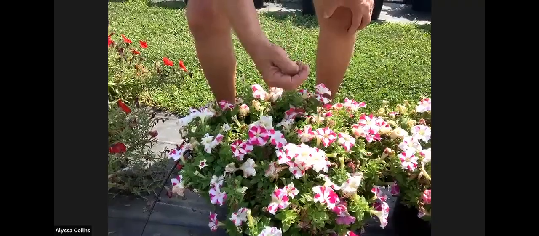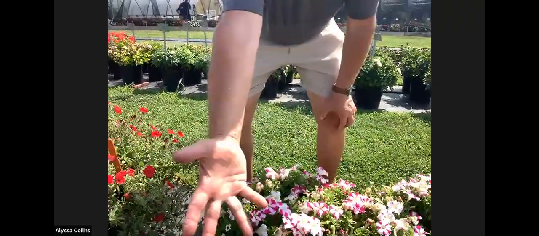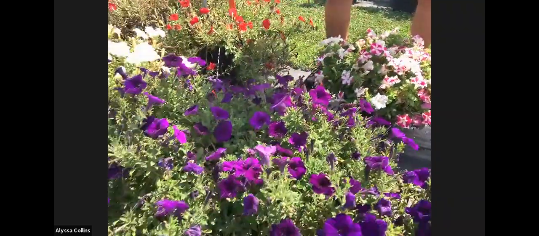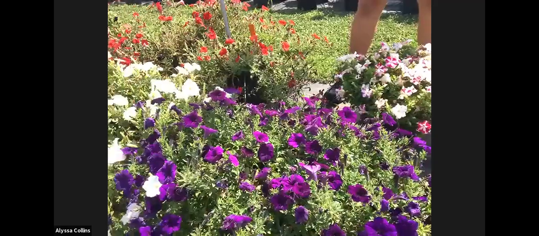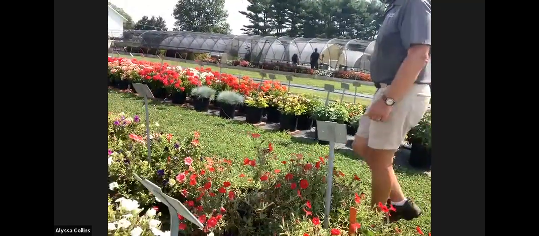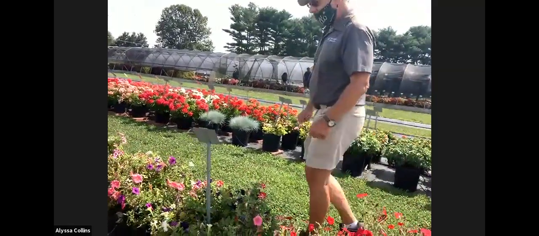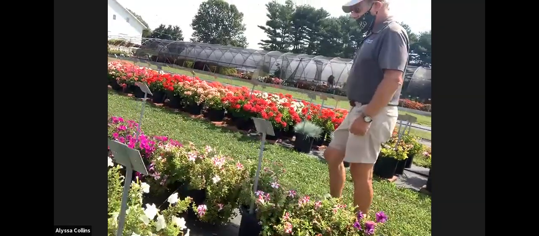If the plant is really good at dropping its flowers, we call that a self-cleaning variety, like this one back here. Success Blue is doing much better in terms of losing those spent flowers. The flowers don't last too long, a couple of days, and then it's time for them to fall off. And if they do that, that's a really good advantage for a grower and for landscape people.